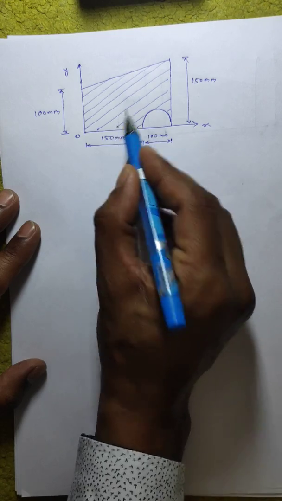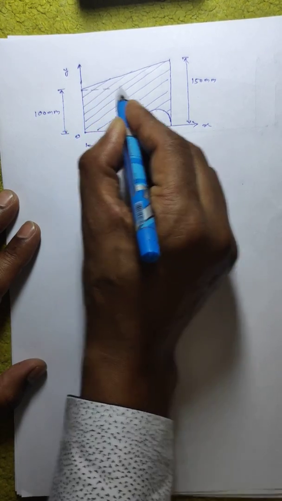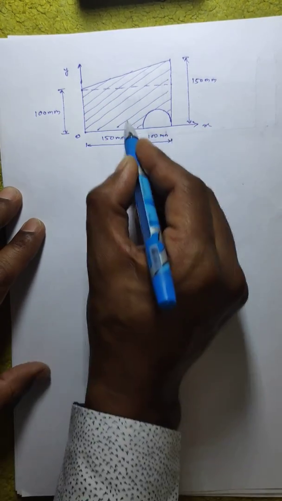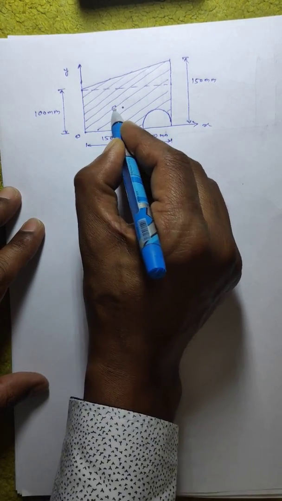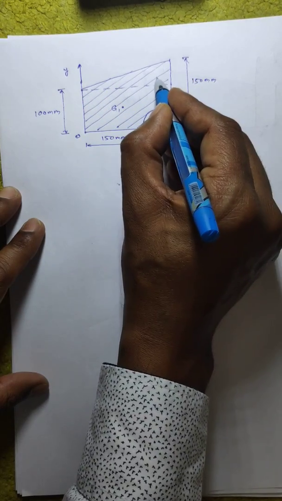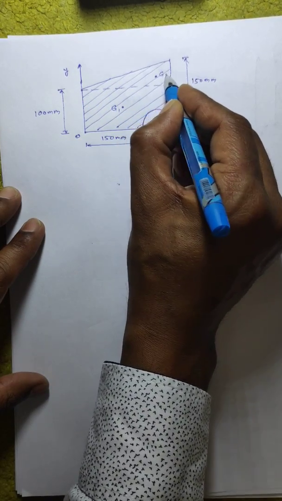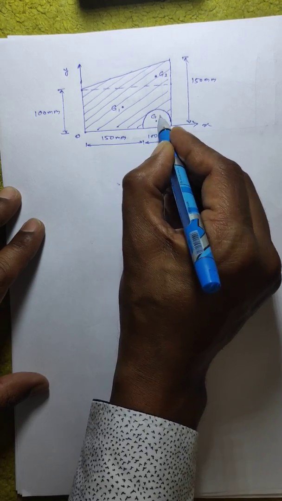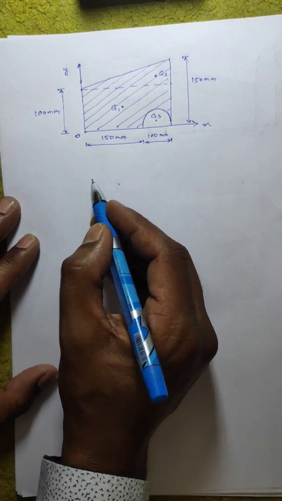Split this geometry into standard geometries. Suppose we are making a line like this. So this is the first geometry, say a rectangle. Its centroid will be at G1. The second geometry is a triangle. Its centroid will be here. Say this is G2. And this third geometry has its centroid at this point, G3.